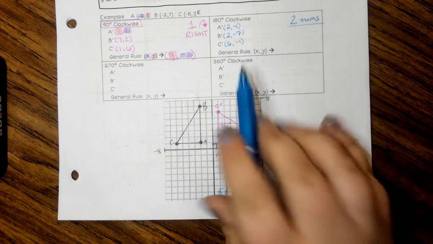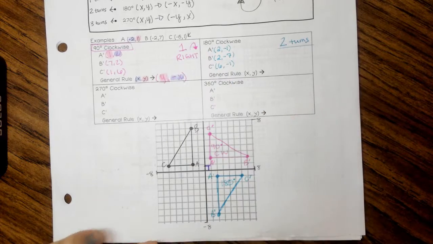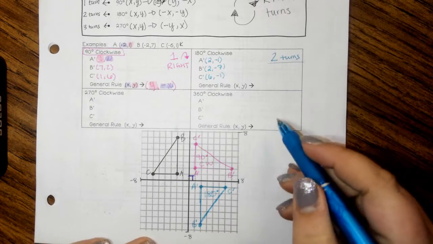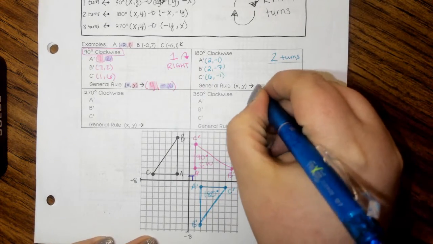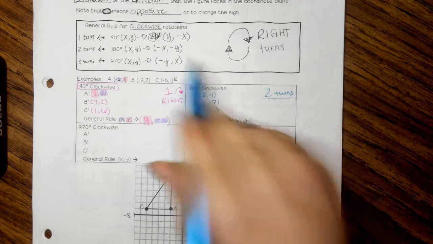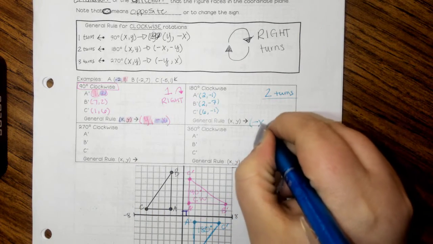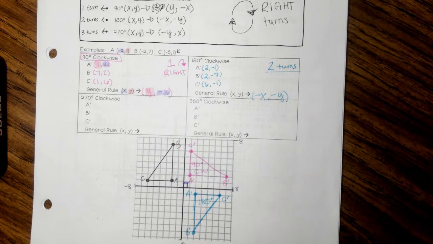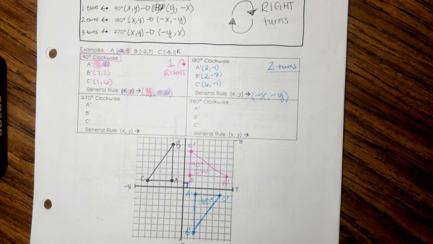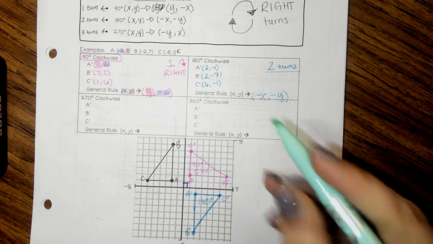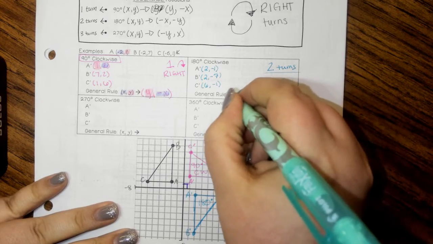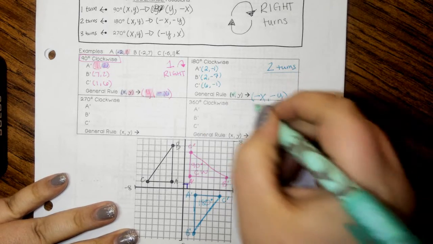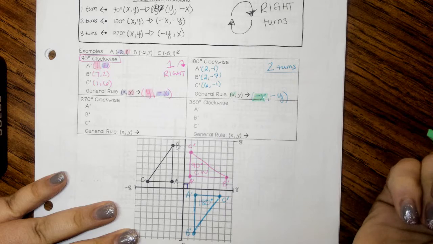Let's look at the general rule for a 180-degree clockwise turn. The general rule we know because I defined it up here as opposite x, opposite y. And we're going to take a second to kind of justify that to ourselves. So I say we're going to take the old x value, make it opposite, and that'll be the new x value.